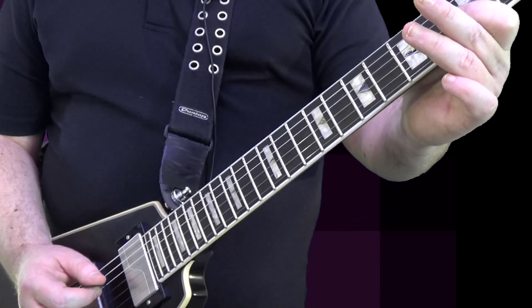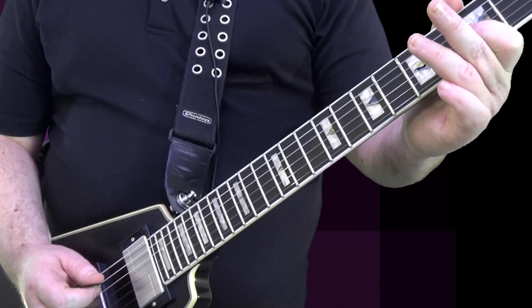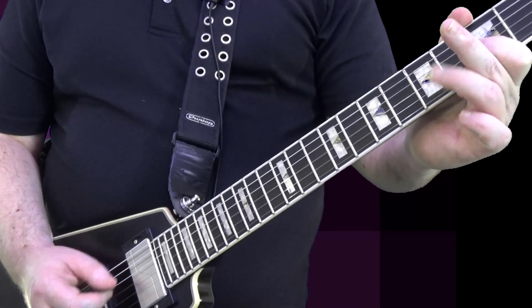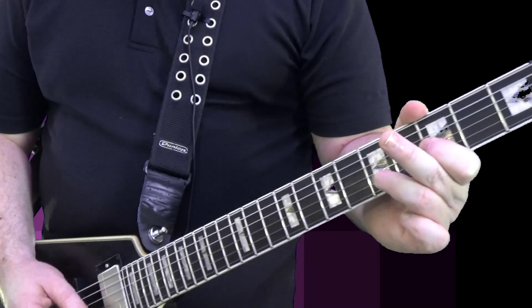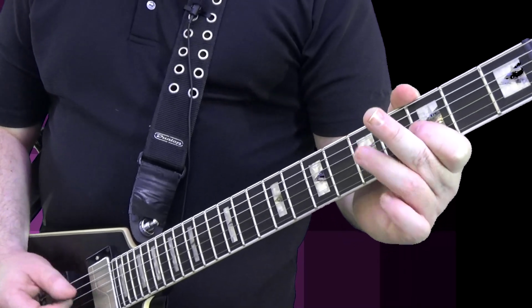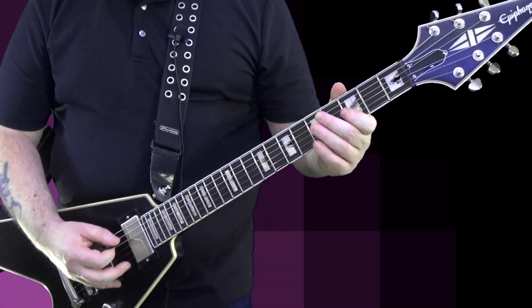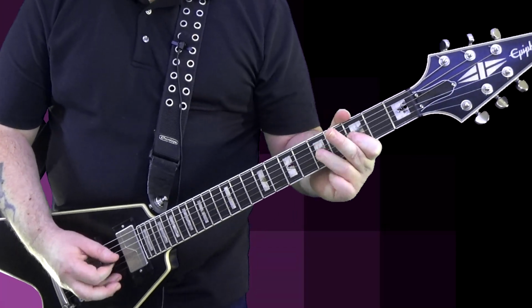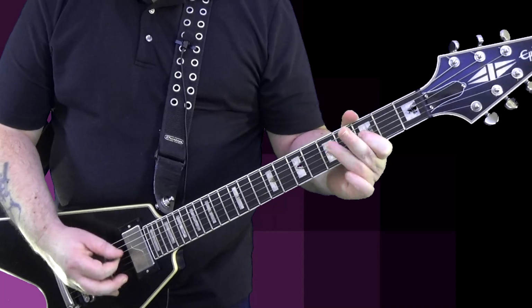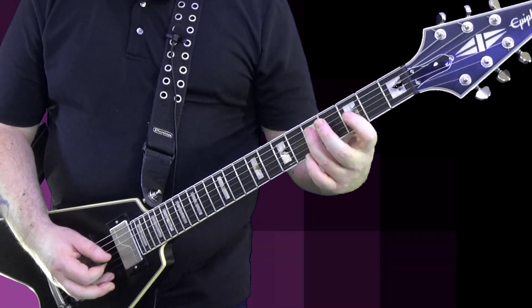When we get to that 4th string, back to the 3rd string. So there's a couple different ways you can do that. We'd of course go back and forth.